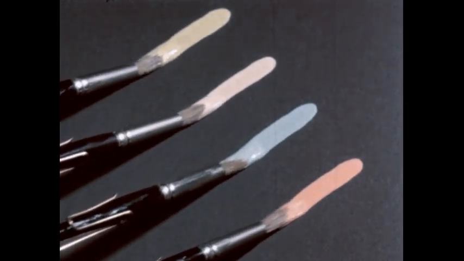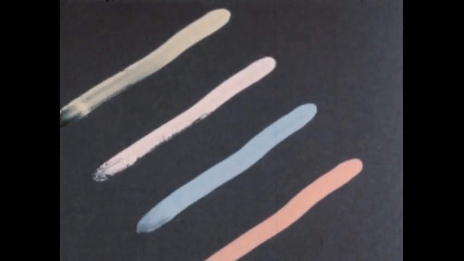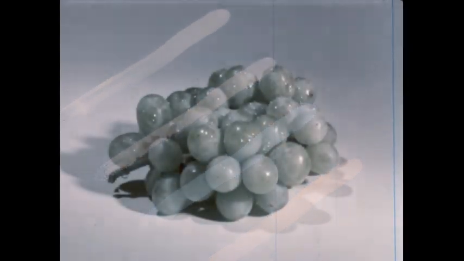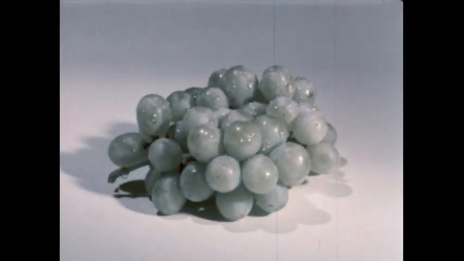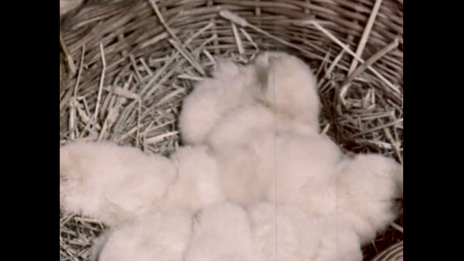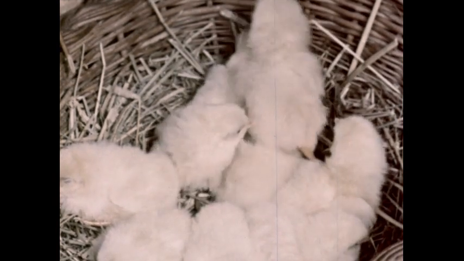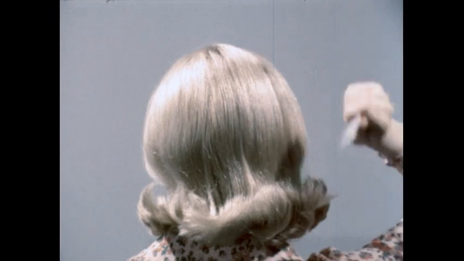Of course, you know that there are not just 12 colors, but hundreds of colors. How do we describe them? Perhaps you have described colors as being light or pale. Light green grapes, light golden brown wheat, pale yellow chicks, pale blonde hair.